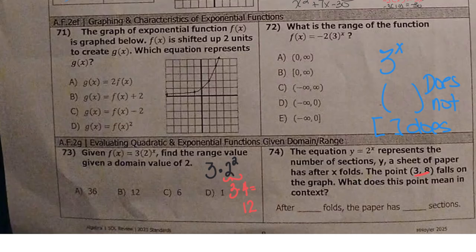There we go. So it says after blank folds, the paper has blank sections. How would you explain that? After how many folds, based on that point, the paper has how many sections? Look, so what does it tell you? Which one of those represents folds? So what are you going to put for folds? And then what represents sections? There we go.